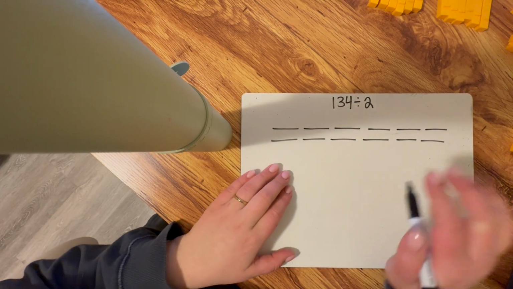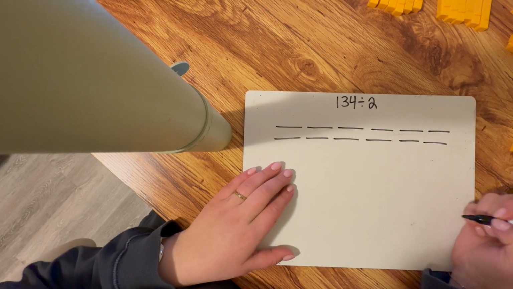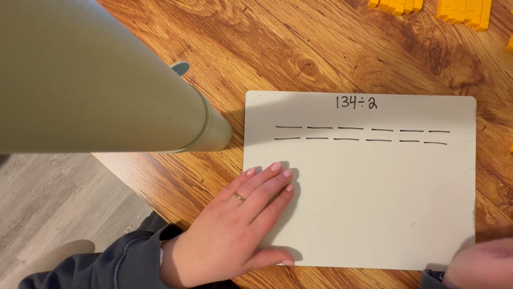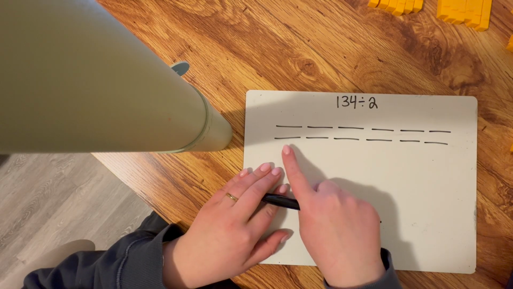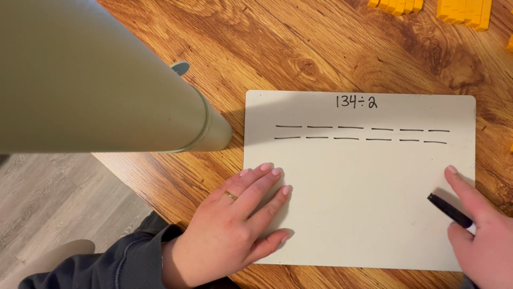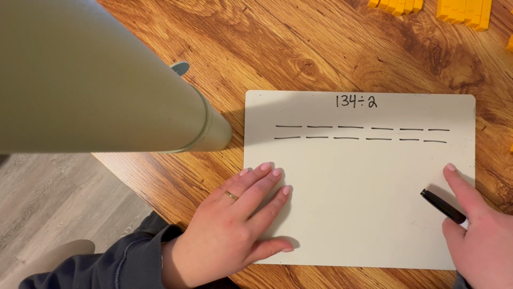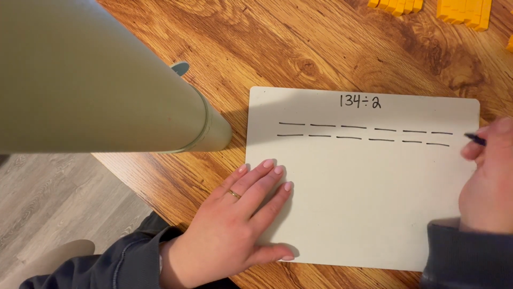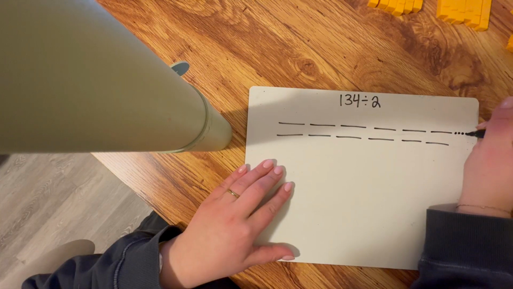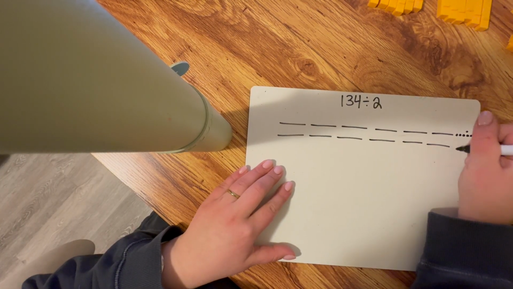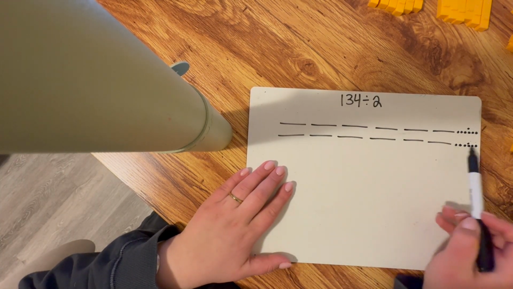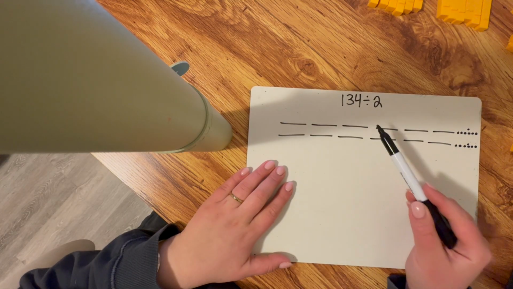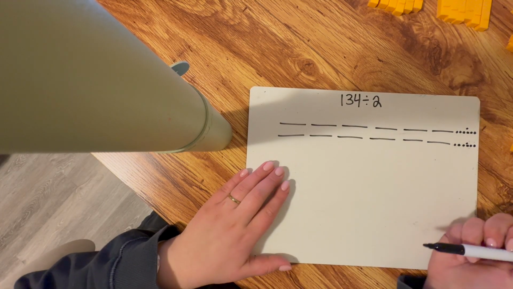Now, to model what I just did with the base 10 blocks pictorially, since I still need my 2 equal groups, I have 2 groups of 6 rods, and then I need to add my 7 ones to each. So 1, 2, 3, 4, 5, 6, 7. 1, 2, 3, 4, 5, 6, 7. So there I have my 2 equal groups modeling 134 divided by 2.